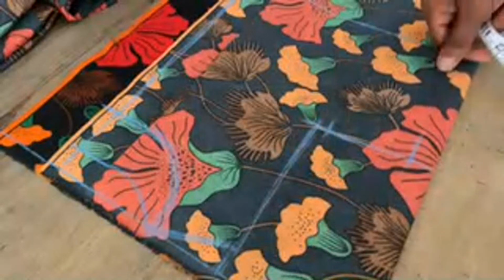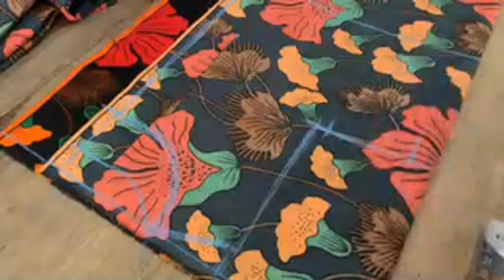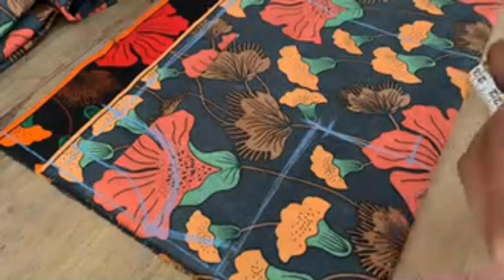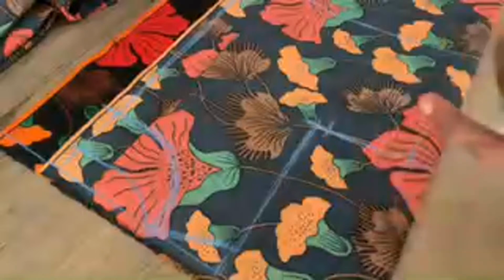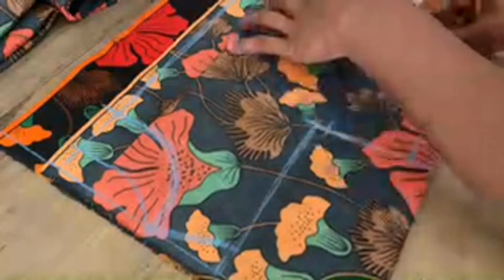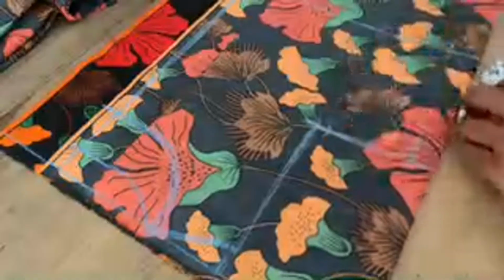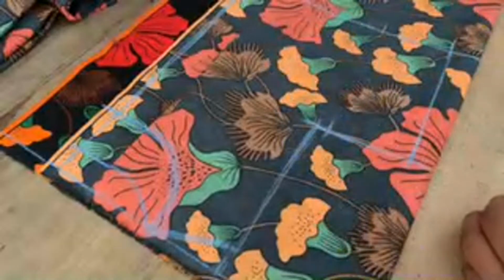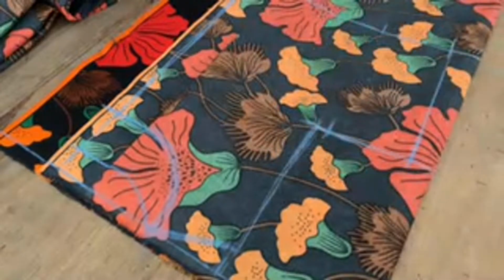Now to mark the waist measurement. The waist measurement I have here is 22 inches. 22 inches divided by 4, what I have is 5.5. Of course, you mark it on the waistline and add your 3 inches allowance. 1 inch for ease, and then the 2 inches will be for the seam allowance. So this is it, guys.